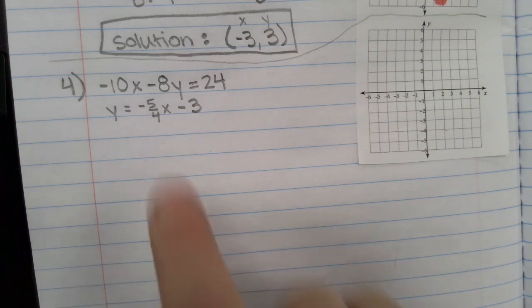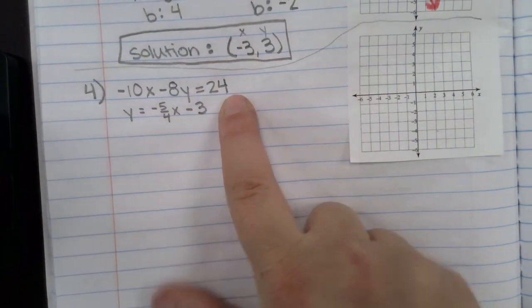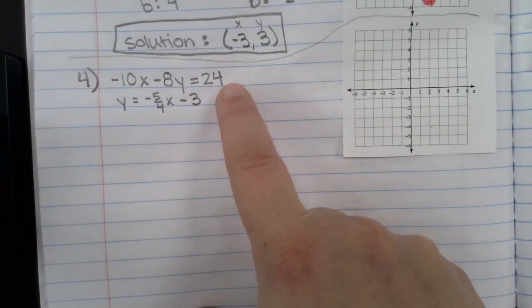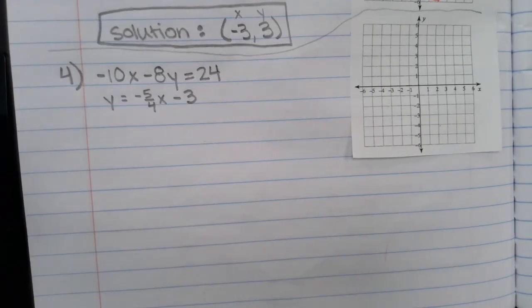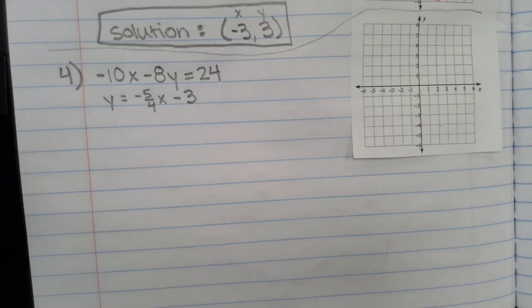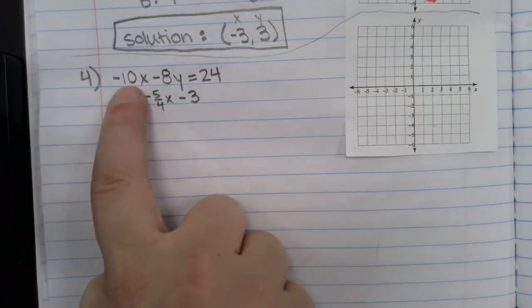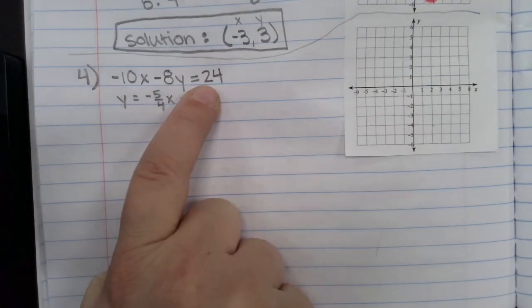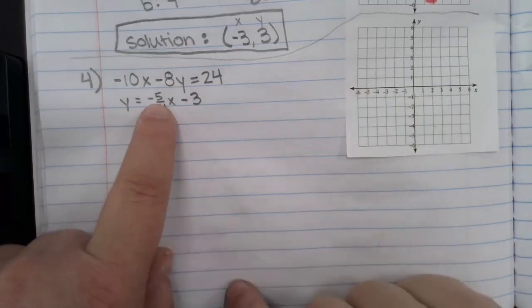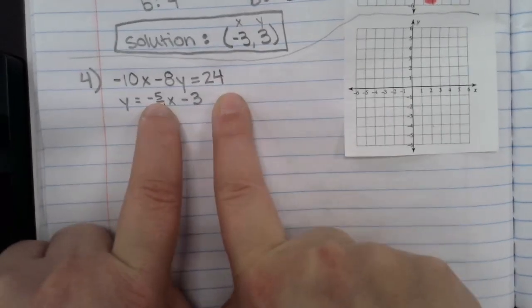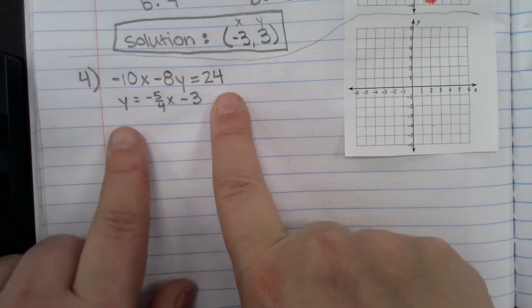What form is this first equation in? Is that in slope-intercept form, point-slope form, or standard form? Negative 10x minus 8y equals 24. We had conflicting answers. Standard form. Good, it's ax plus by equals c. For standard form, can we really go straight to the graph from there? No. We have to solve that so that it's y equals.